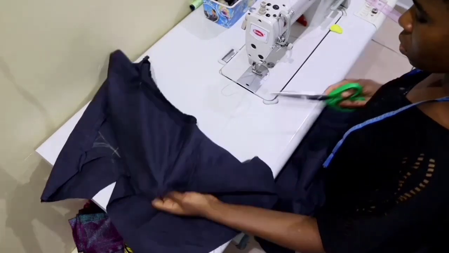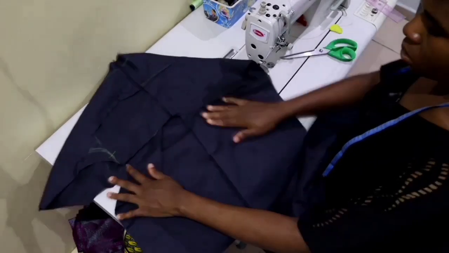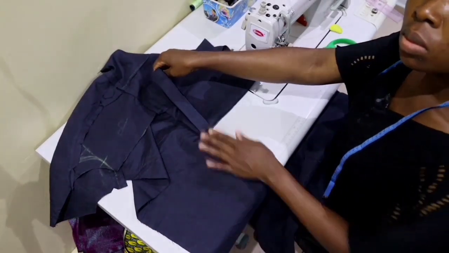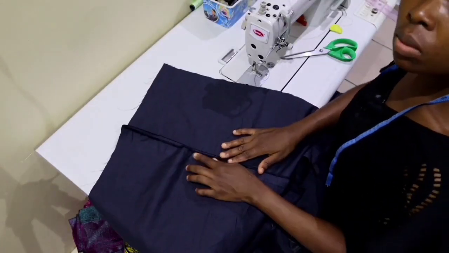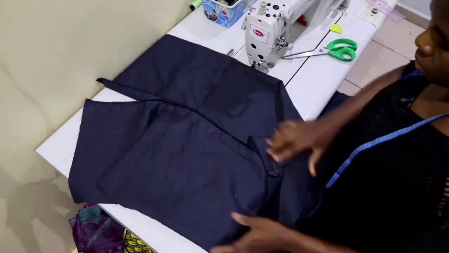The reason for this little top stitch is for the slit to stay in place. So that's it. We are done with the back slit. And this is how it looks from the inside.